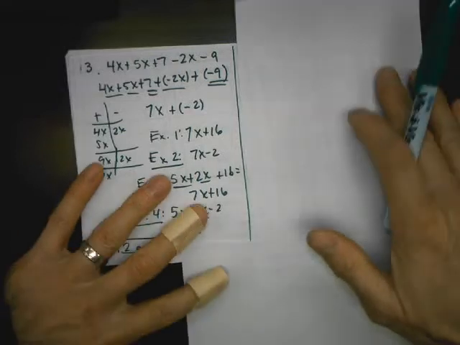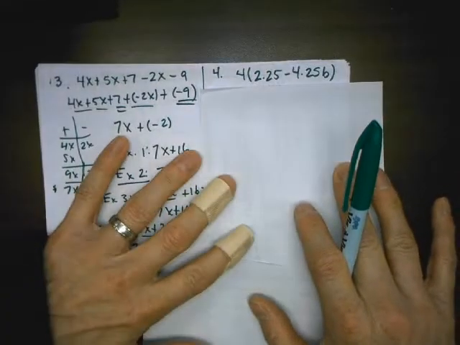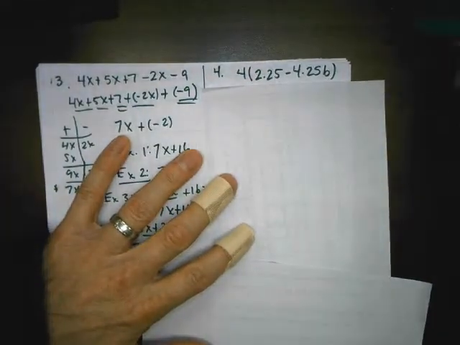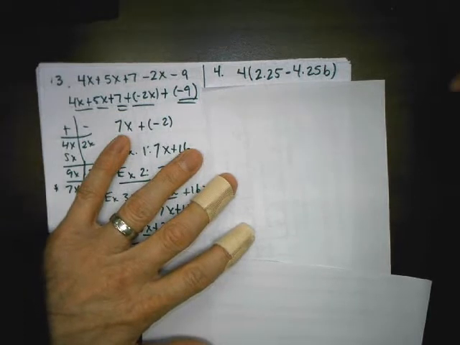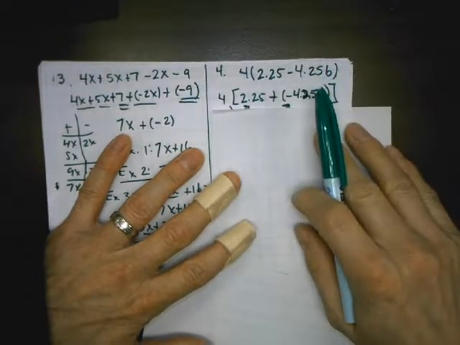Number 4, we have an expression that we have to use a Pythagorean theorem. Excuse me, wrong class. We have to use the distributive property. There we go. To simplify this.